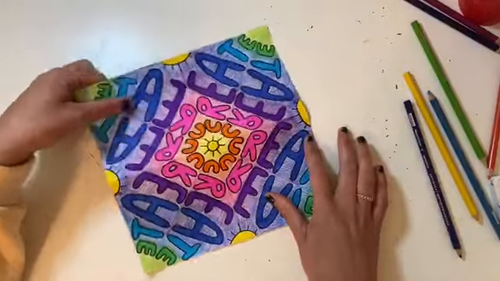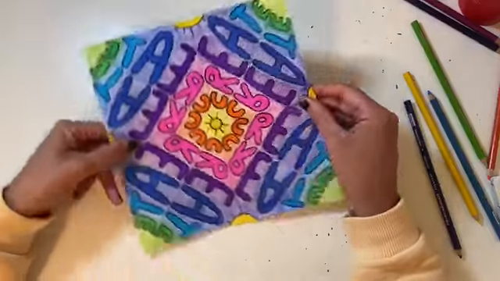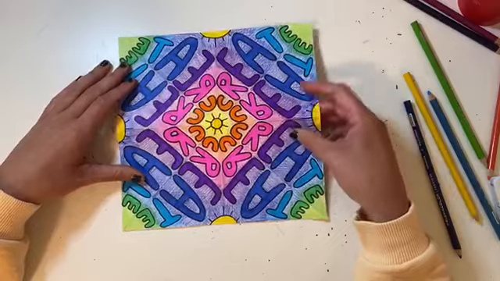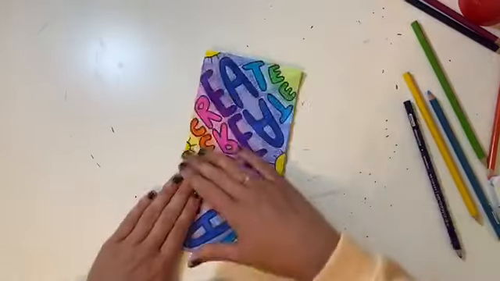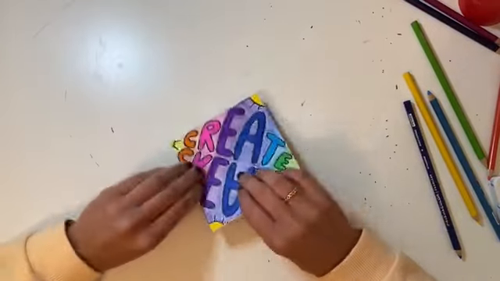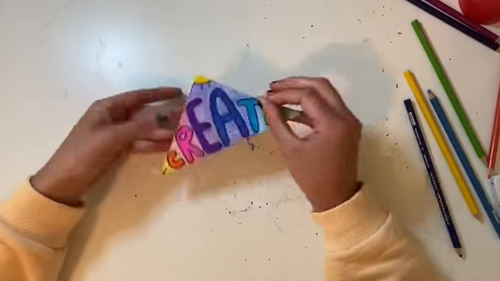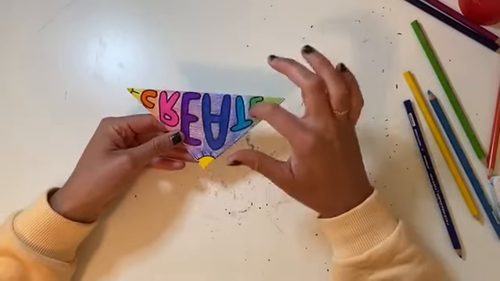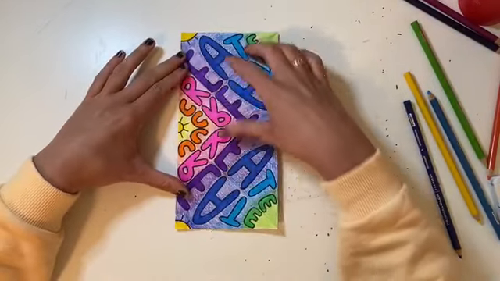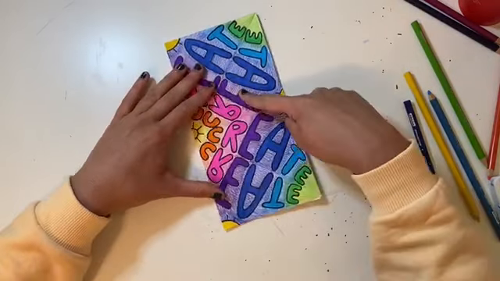All right, so now I've finished coloring in my radial word design. When we look at the finished design, you can see many lines of symmetry. So let's try folding it up. So I can fold it back into that original triangle shape. So we see create and then the upside down version of create. If we open it up and see half, we see create and the mirror reflection, or the upside down version.